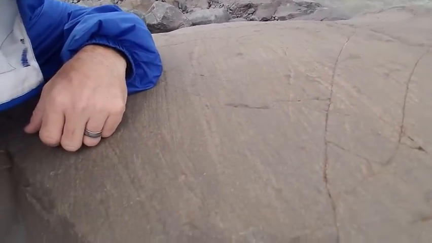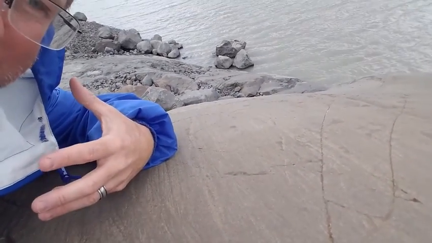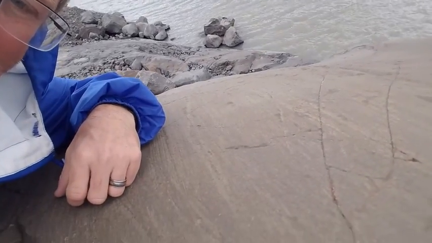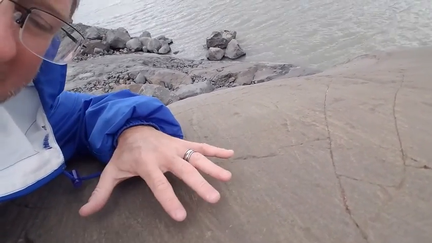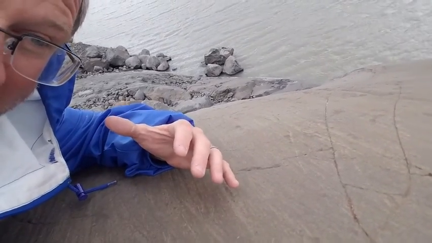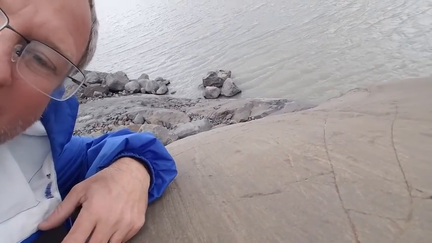This is one of the ways in which we can tell which direction a glacier is moving or has moved, by the direction of these striations or chatter marks. Once again, these are striations. These are grooves caused in the land or in rock when a glacier scratches it as it moves over the top.